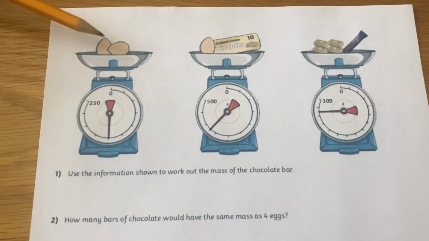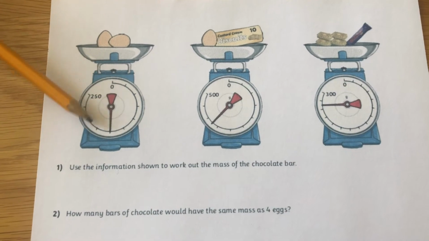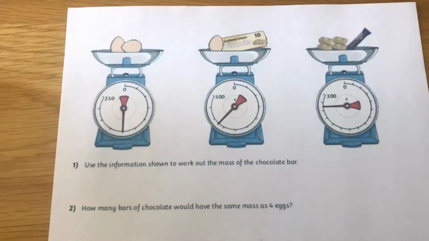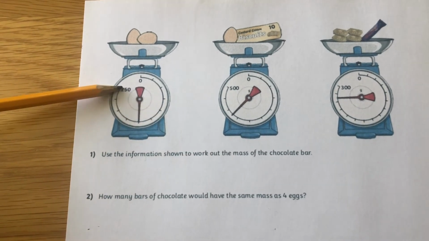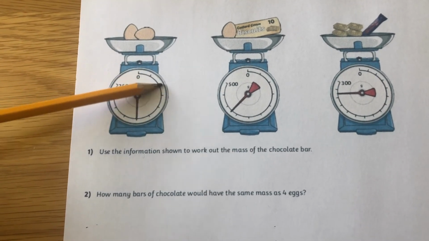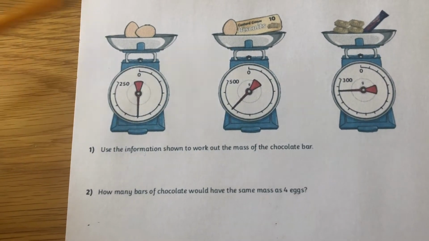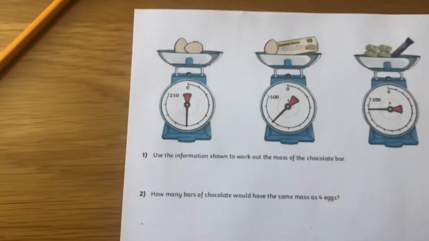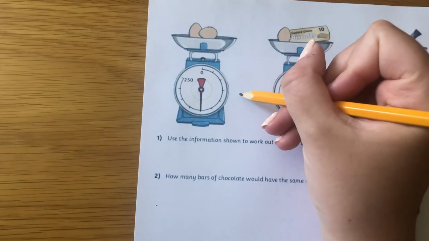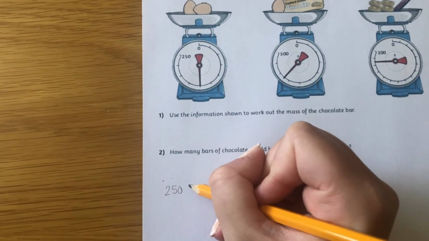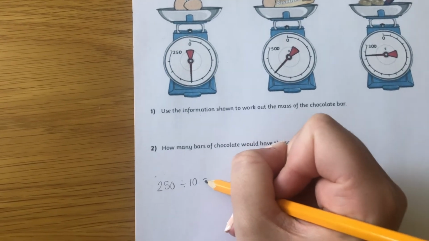So we've got 2 eggs. We need to work out the intervals and work out how much 2 eggs weigh. So we've got 0 to 250. We've got 1, 2, 3, 4, 5, 6, 7, 8, 9, 10 intervals, so we need to do 250 divided by 10.